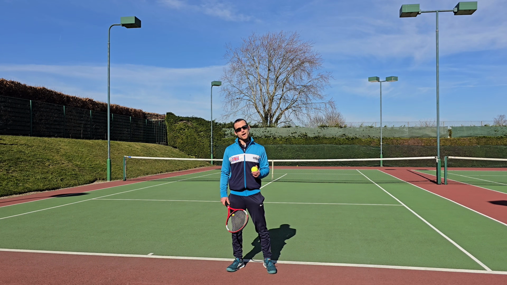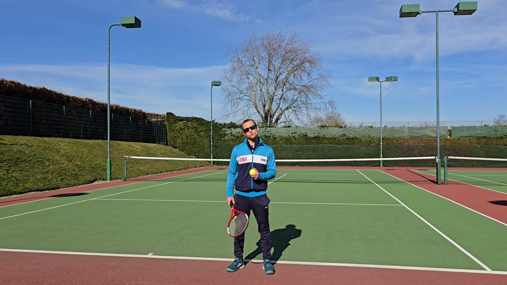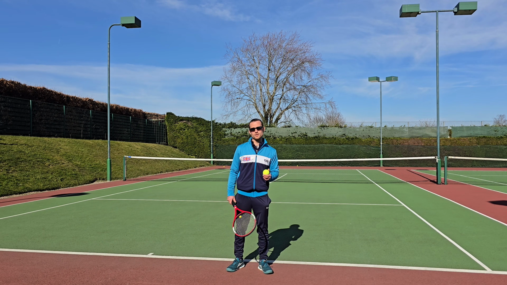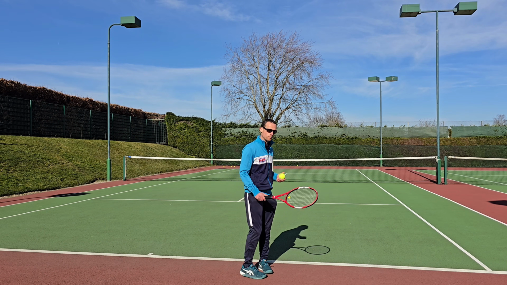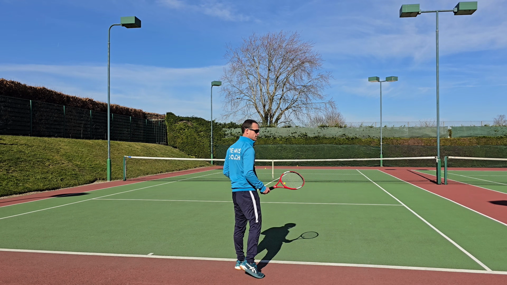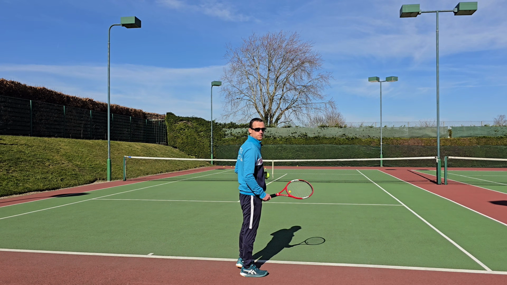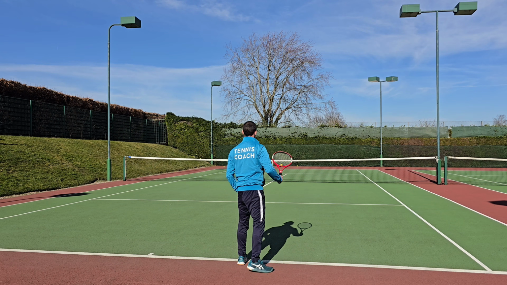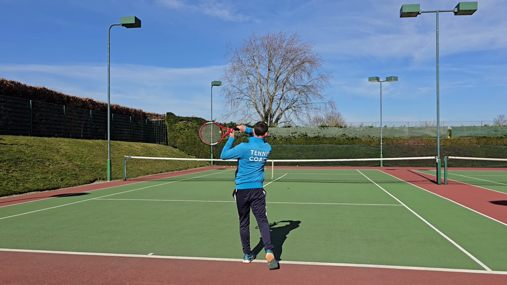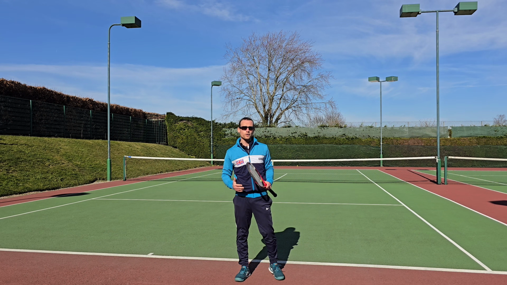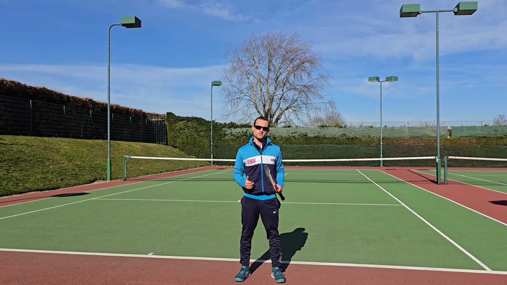Now the path, the angle and the speed all influence each other. And I might need to change more than one element at the same time. For example, I might need to change the path and racket face angle to hit a topspin forehand cross court. But hopefully this simplifies what you need to work on in your own game to be more consistent.